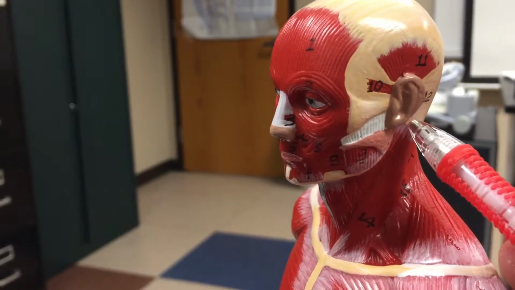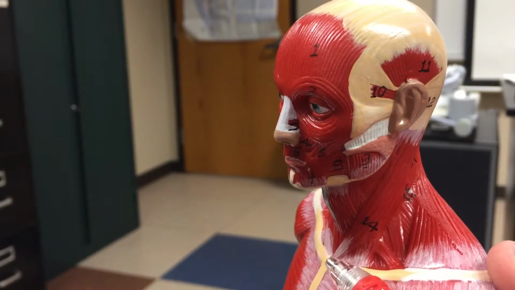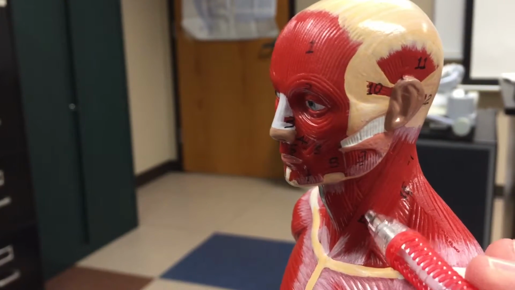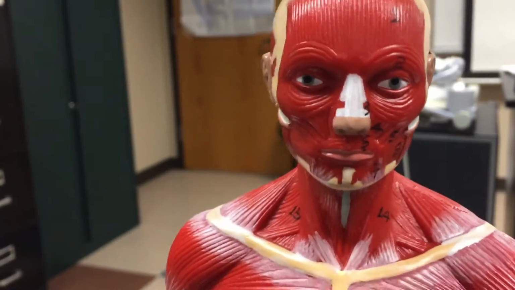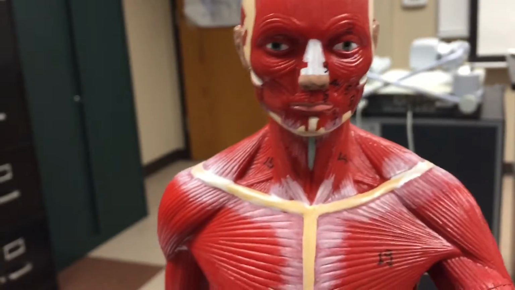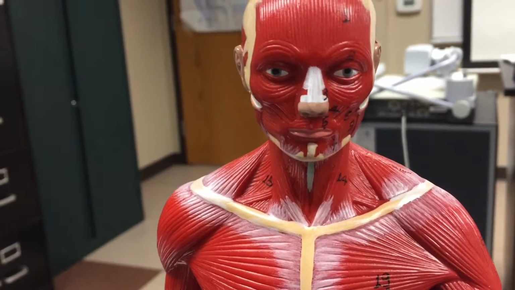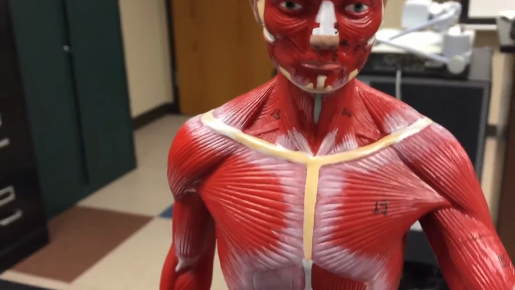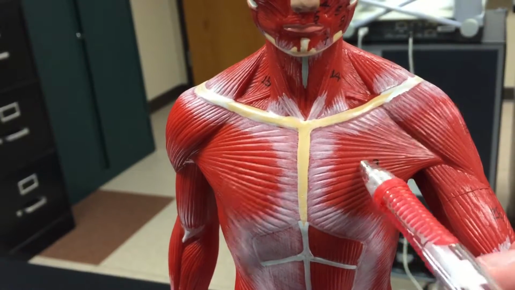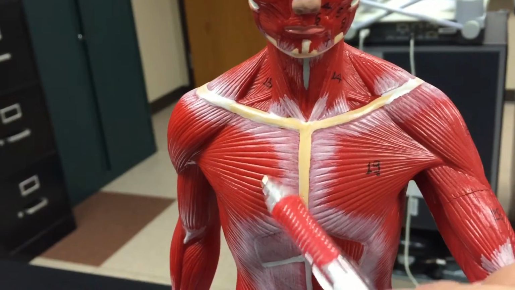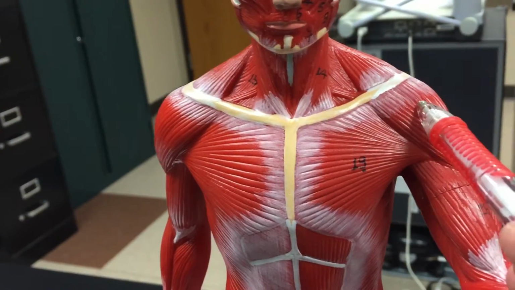Down in the neck, coming from the back of the head down towards the clavicle and sternum, is the sternocleidomastoid muscle, which gets its name from the points of attachment associated with it. Down into the chest here, we have the pectoralis major, which is a superficial muscle you can see on both sides.